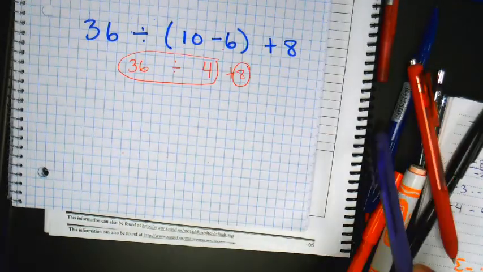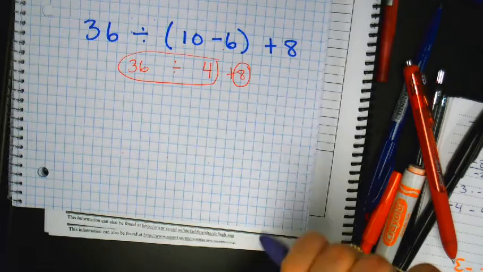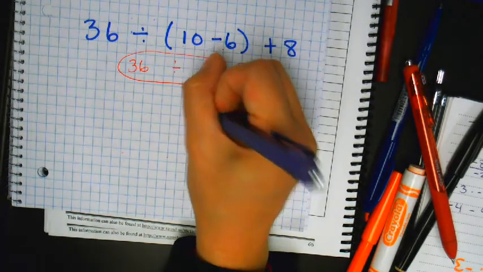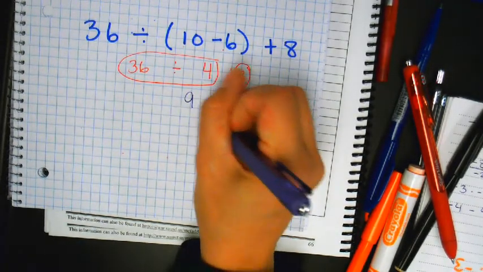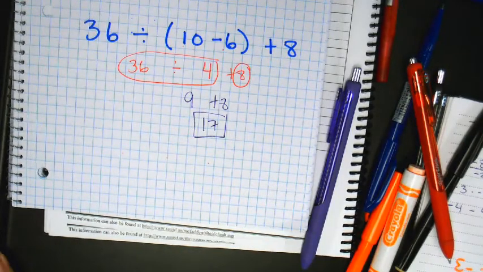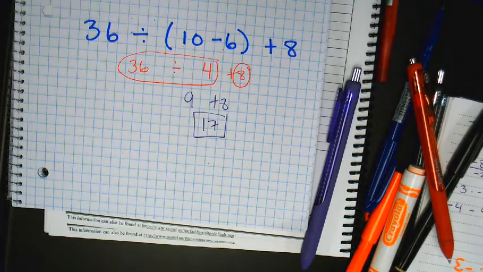So now that I no longer have a parentheses, I can circle my terms. And I get 9 plus 8, which is 17. Okay? So we have parentheses. Let's get rid of the parentheses first.